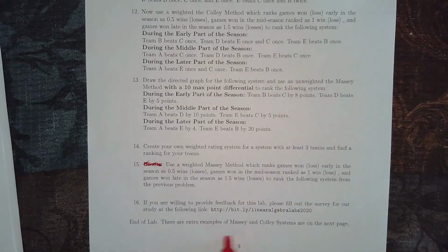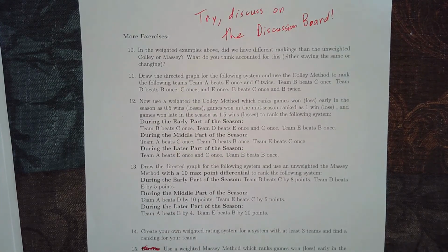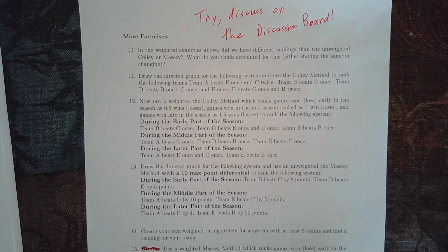We're just focused on giving opportunities to kind of play around with the math a little bit more. And then after we get through this page, there are, on the next page, extra examples if you guys want to look at. So give it a try, have some fun with the Coley and the Massey method, and maybe even try to come up with your own system. And that would be something fun to talk about on the discussion boards as well. So lots of ways to use linear algebra to do some sports ranking. It's another fun application.